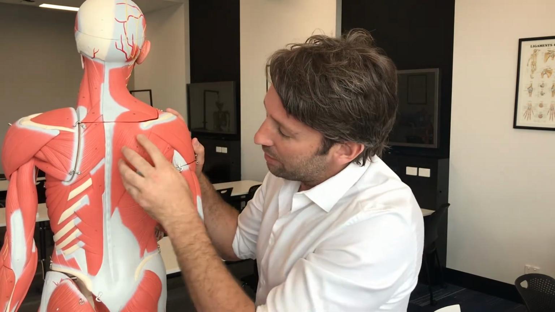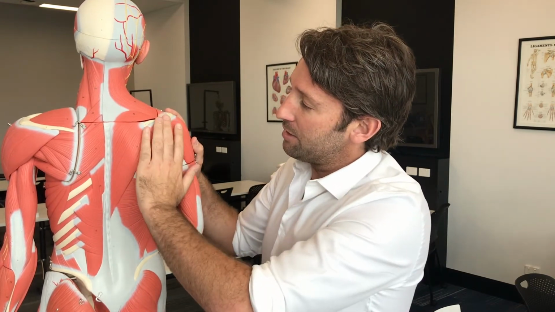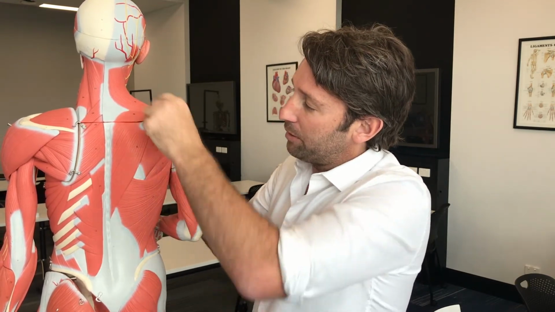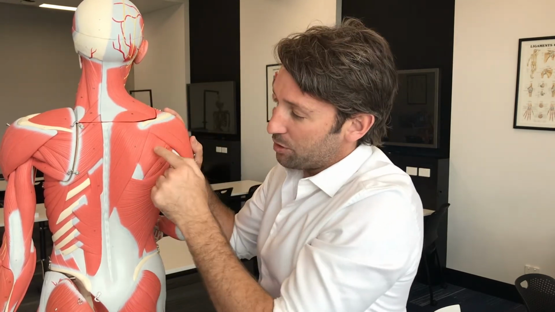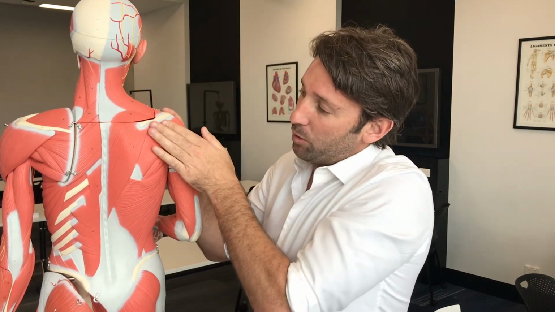It depresses in these lower fibers here. It's the agonist of depression, and it upwardly rotates the scapula by attaching the top here, these superior fibers, pull on the top of the scapula, which is buried deep under here, upwardly rotating. So it's also the agonist of upward rotation.